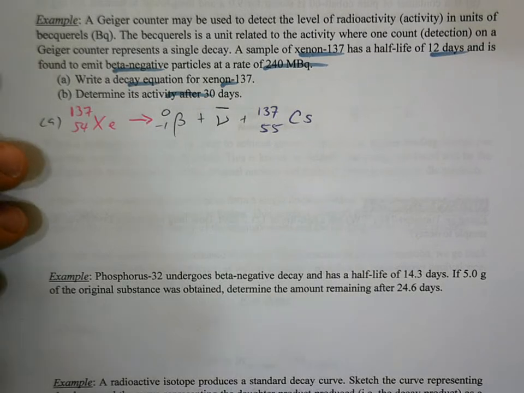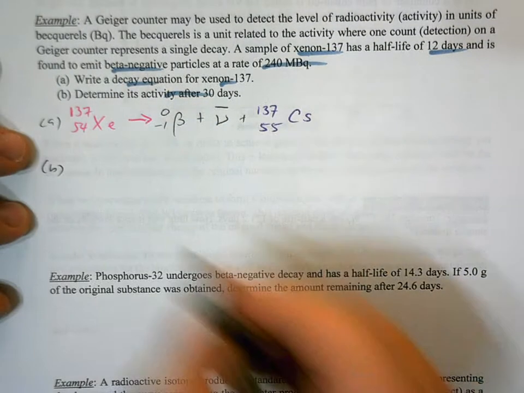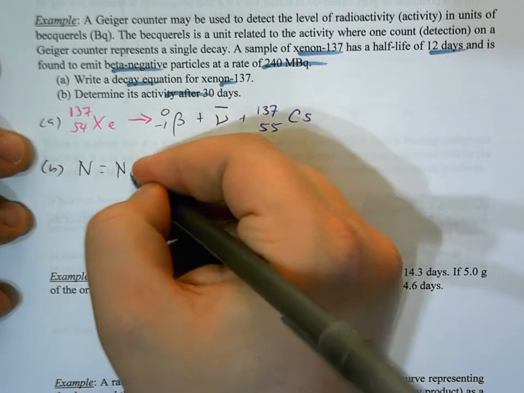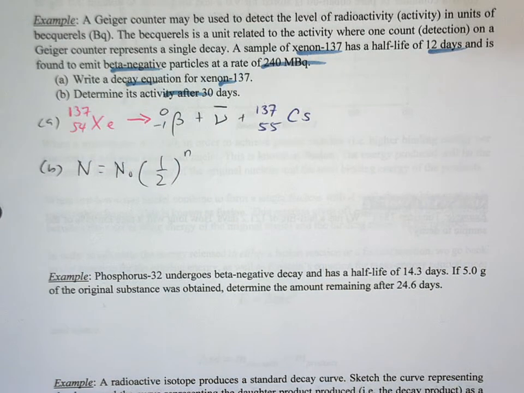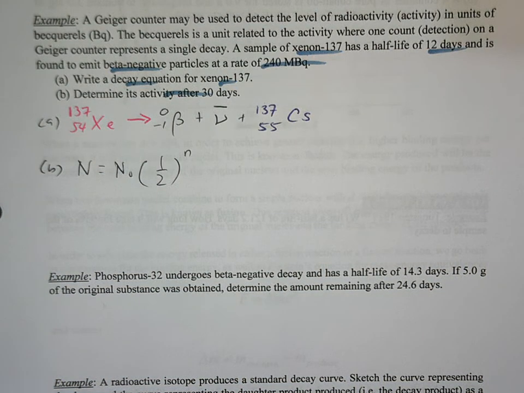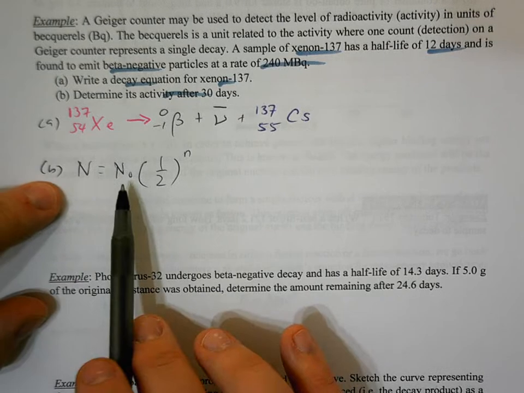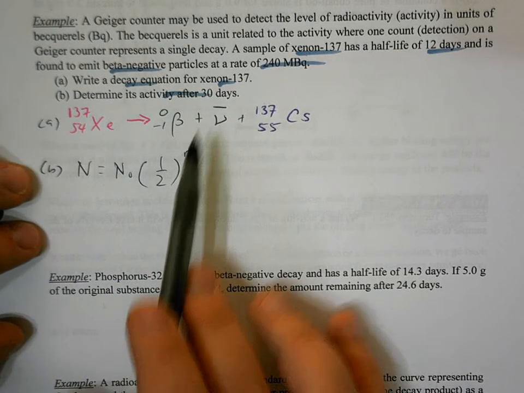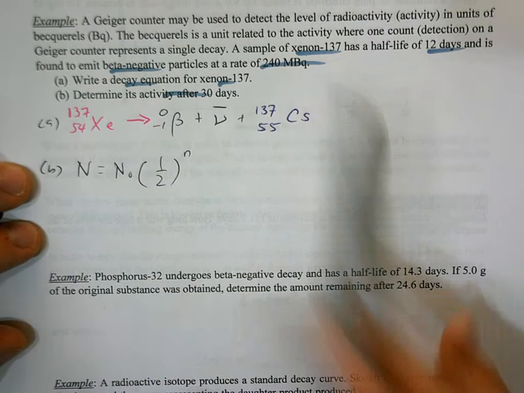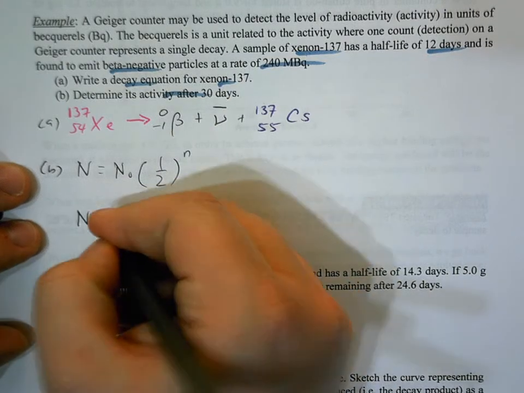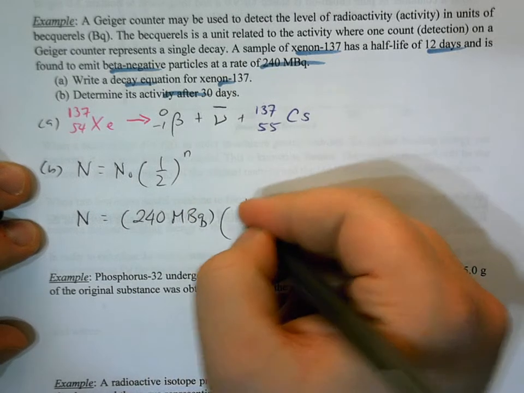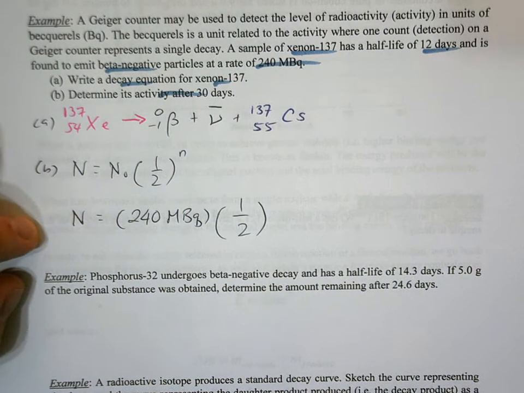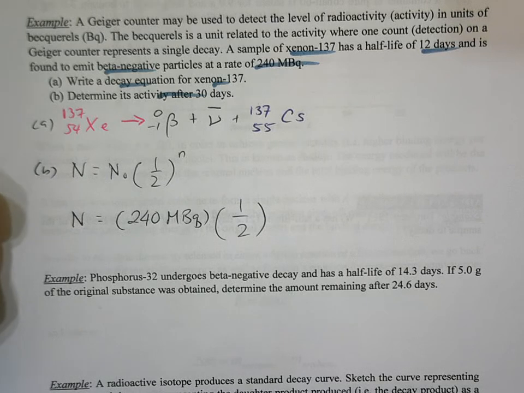So to determine the activity after 30 days, we can use the half-life equation, because activity and half-life both operate on an exponentially decaying scale. So we can use activity here. Now we're told that we have an initial activity rate of 240 megabecquerels. So that is what we're going to place here. We're going to multiply that by half to the number of half-lives, which is our elapsed time divided by our half-life.